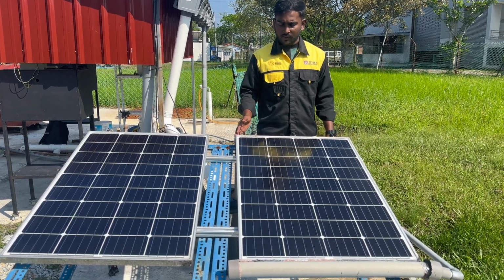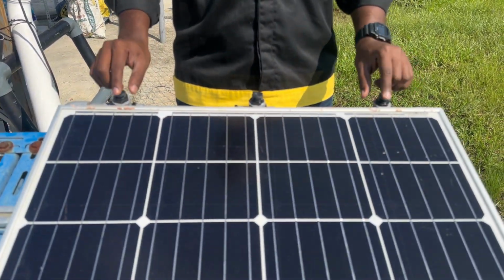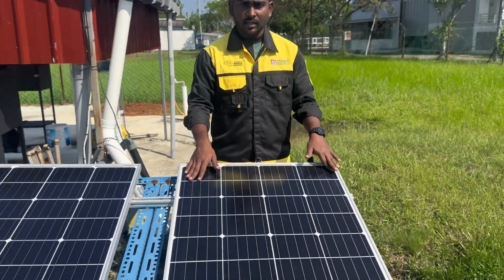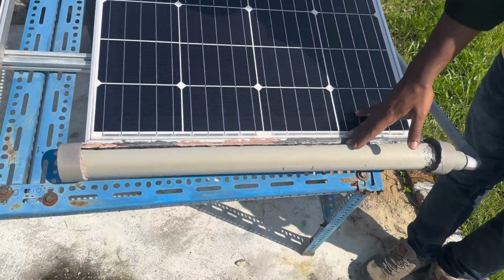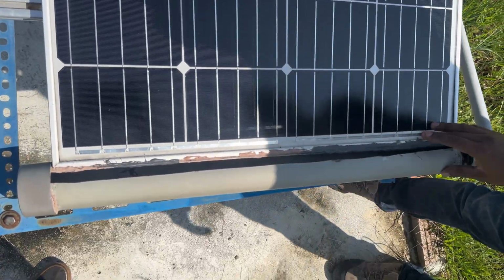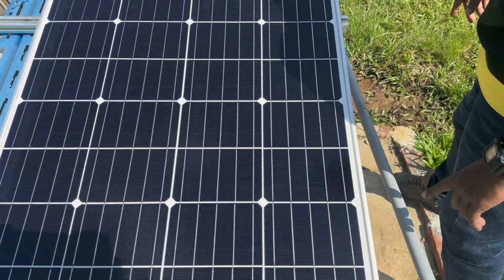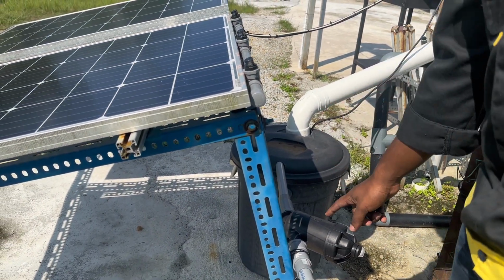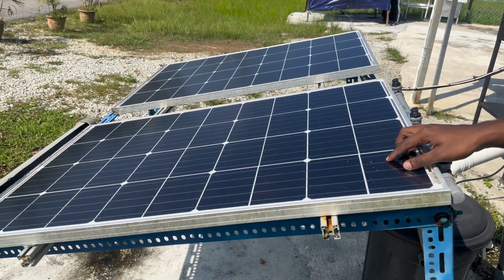As you can see, we have a pipe here. I've integrated 3 nozzles. These nozzles spray the water onto the surface of the panel. The dust accumulated on the solar panel will be cleaned, and the water will go to this integrated water gutter. The water after use will flow back to the storage tank, and before it flows back, it will filter any dust or sand which was cleaned off the solar panel.